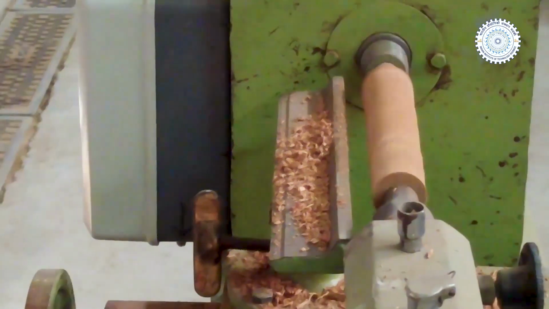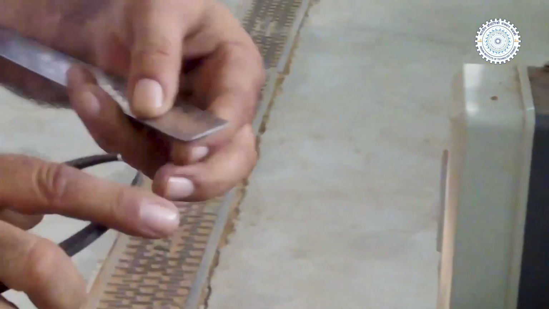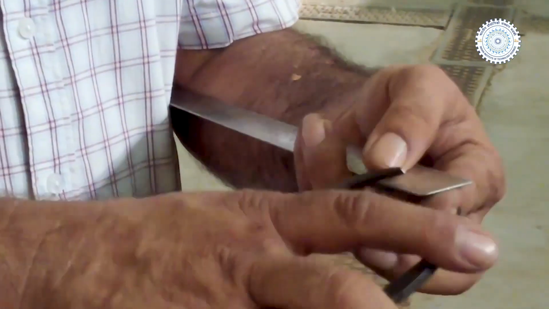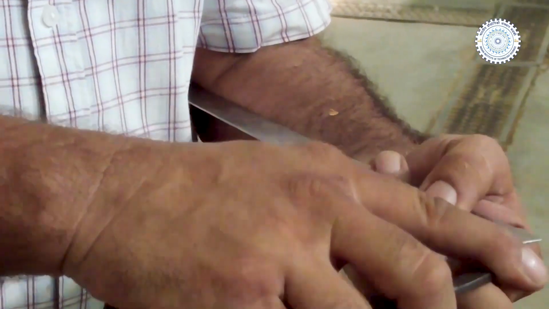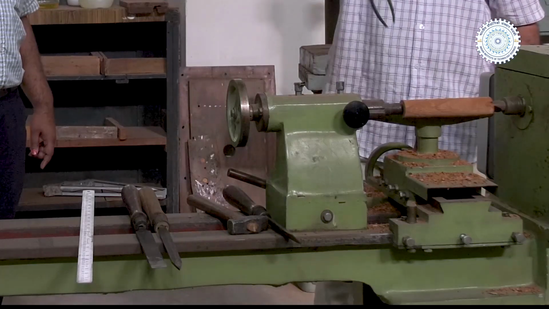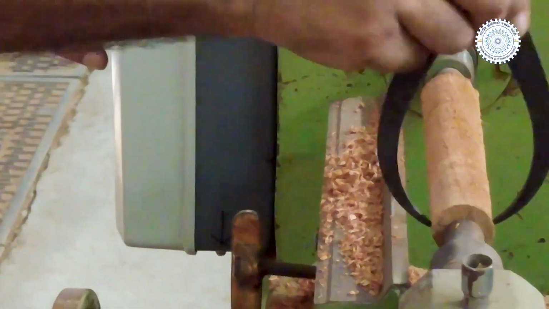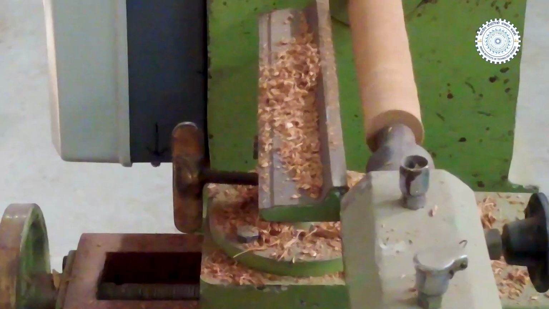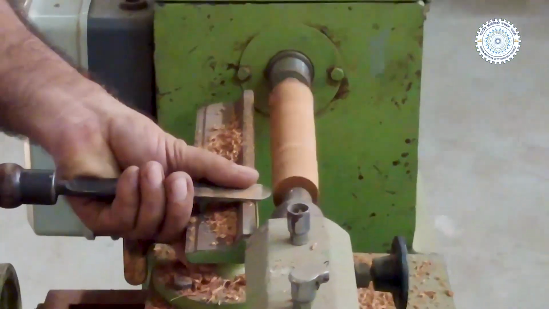Diameter 30 mm. We need to maintain a diameter of 30 mm, so it has to be pre-adjusted in this caliper. Stop the machine and check. So it is not achieved, so you need to machine it further.